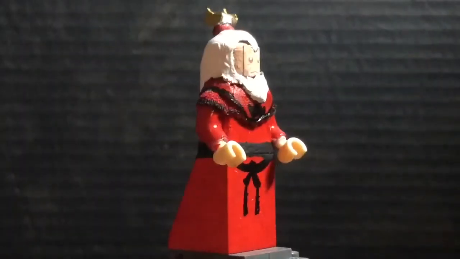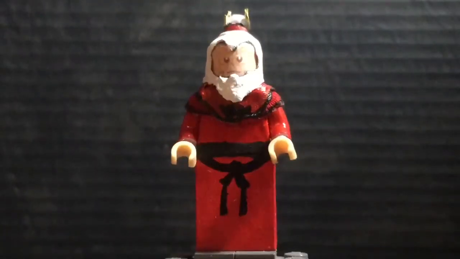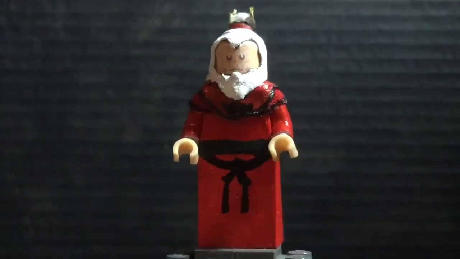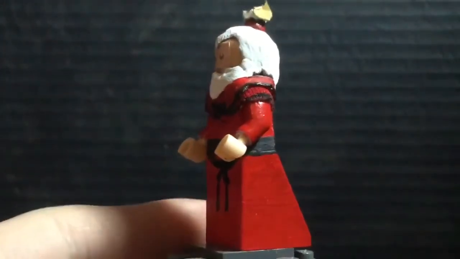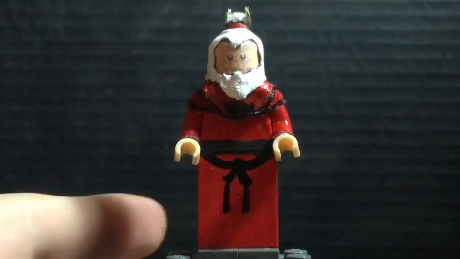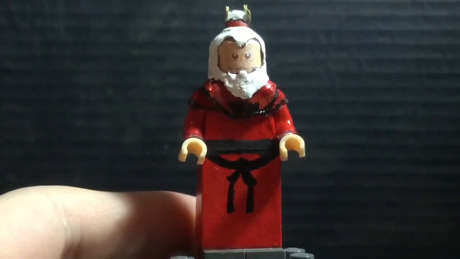Going in reverse order from the Avatar cycle is Avatar Roku, the first and most iconic of the previous avatars to be introduced onto the show. Doing this character was actually the easiest one compared to the others, and I'll explain each of them as I go on.